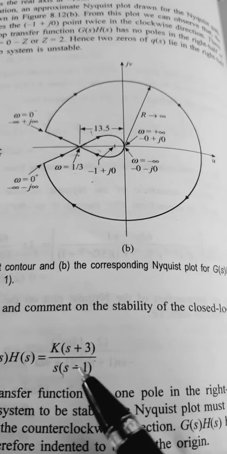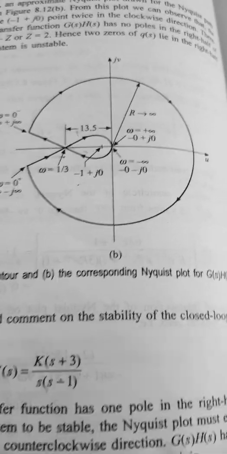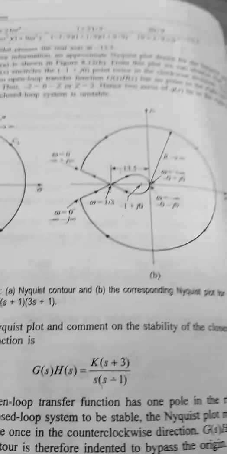And we observed from the transfer function that there is a pole in the right half of the S plane. So here P is equal to 1.